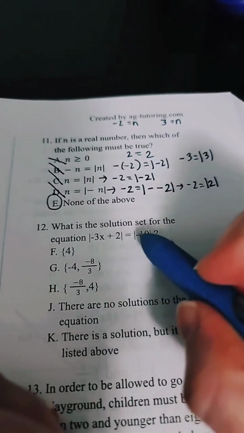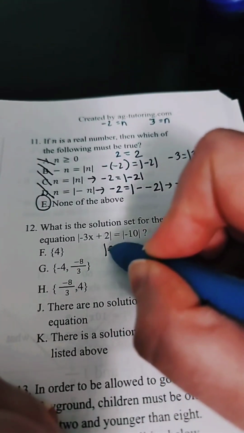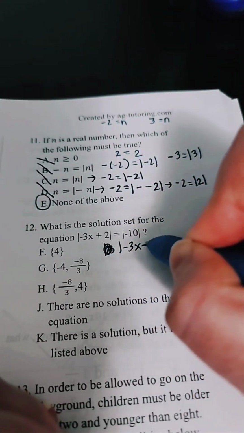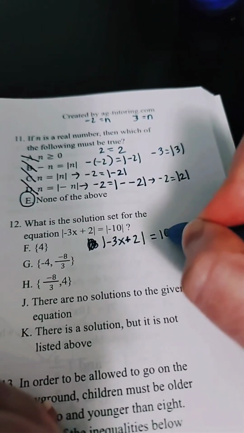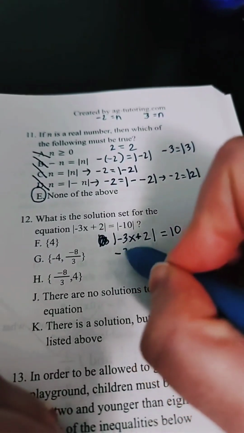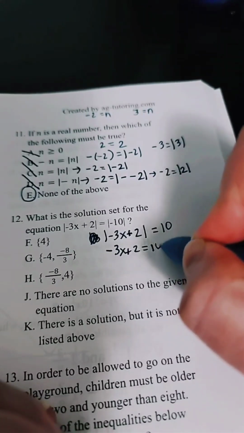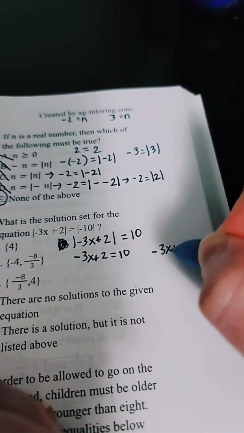What is the solution set for the equation right here? Let me rewrite that. The absolute value of negative 3x plus 2 has to equal the absolute value of negative 10, which is just positive 10. That means negative 3x plus 2 could be equal to positive 10, or it could be equal to negative 10.